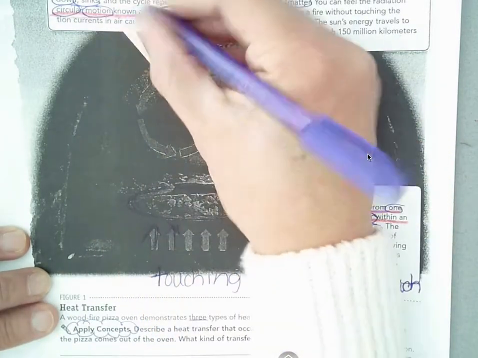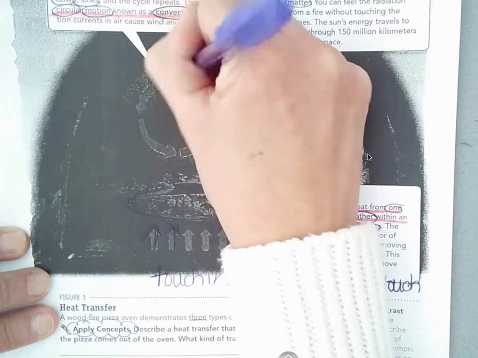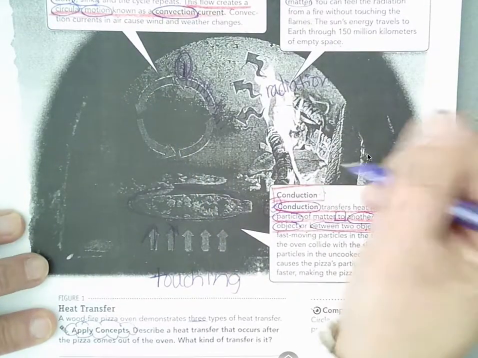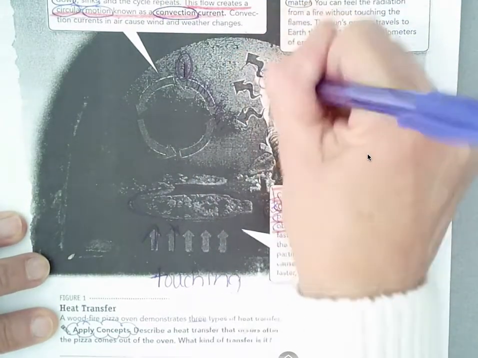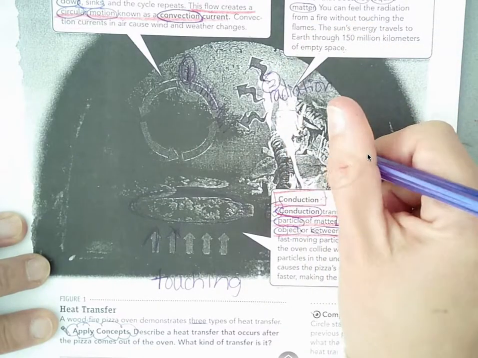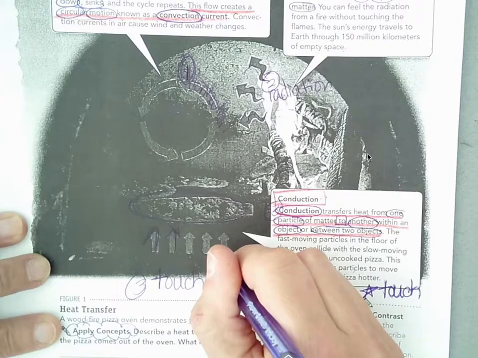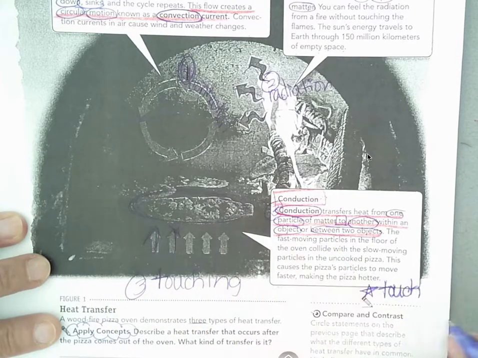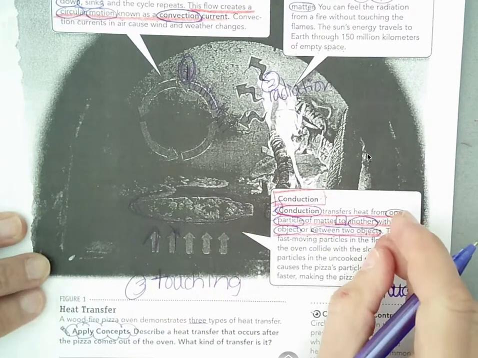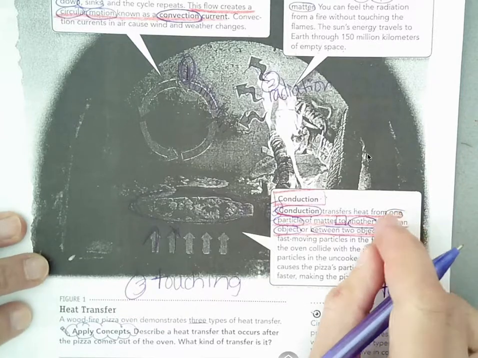So we have number 1. Write a number 1. We have a number 2, radiation from the fire. And we have a number 3. The pizza is touching the bottom of the oven, and the bottom of the oven is hot. 3 types. Okay, do that now.